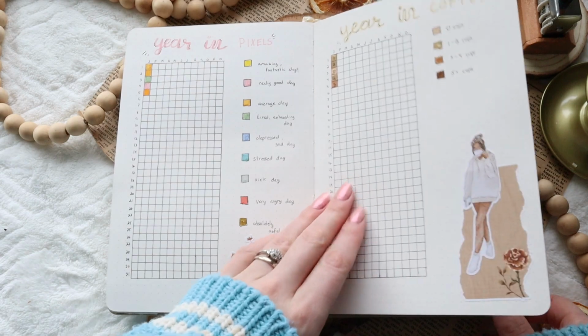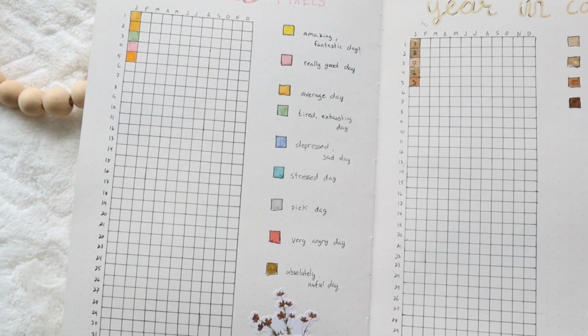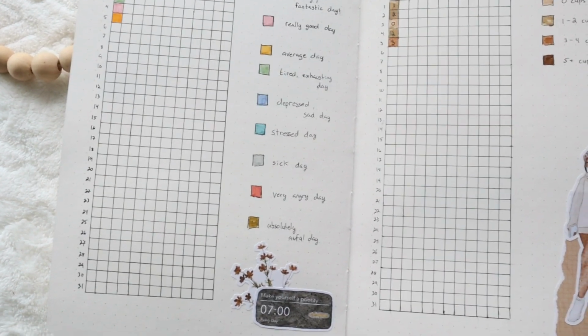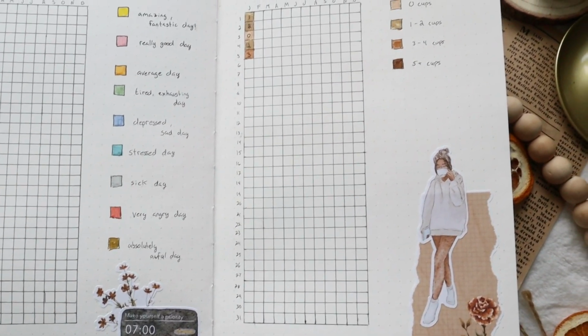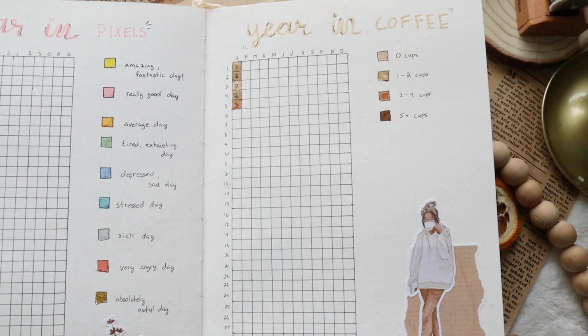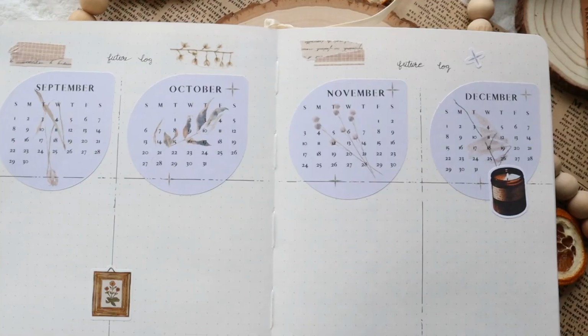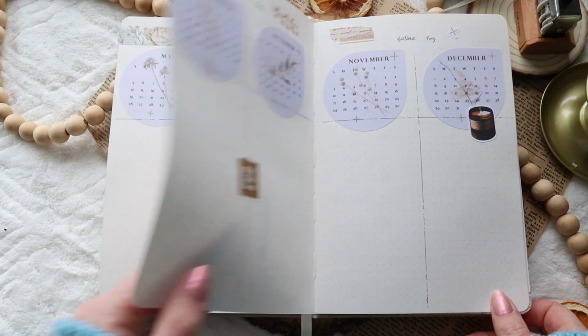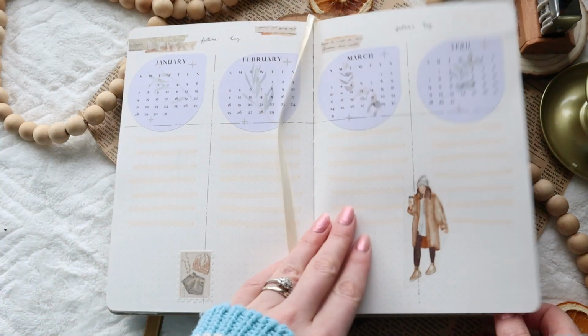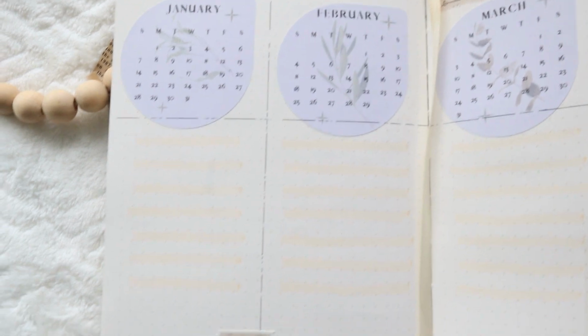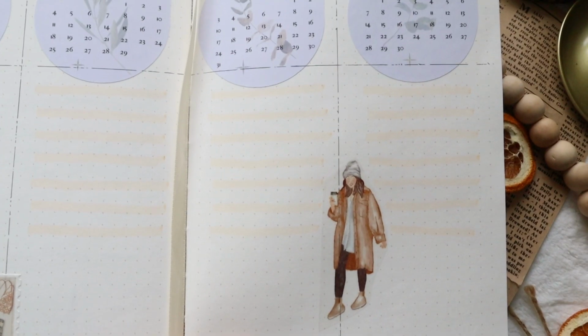And then these spreads are some of my cute little bonus spreads that I made at the beginning of the year. I think it'd be fun to track my mood in pixels and also my coffee intake, which I know will get pretty crazy throughout the semester. And this is just a future log where I will go through, add in any important dates for those months. These spreads are totally not needed, they're just fun and cute.